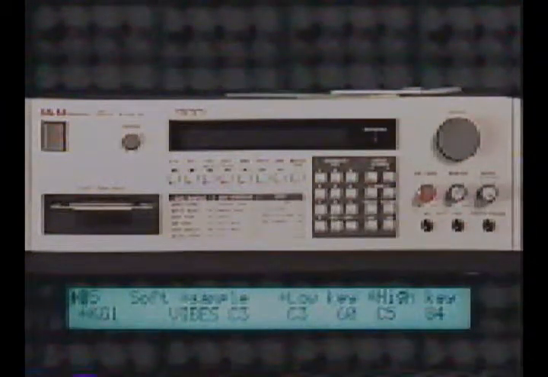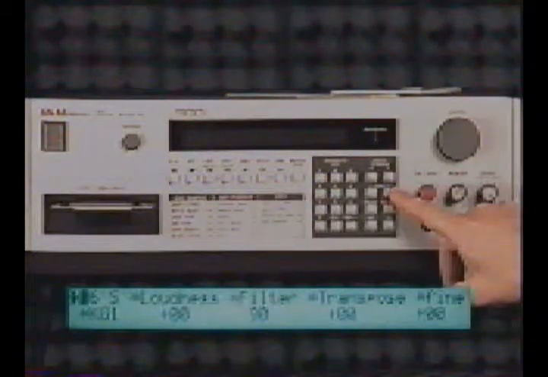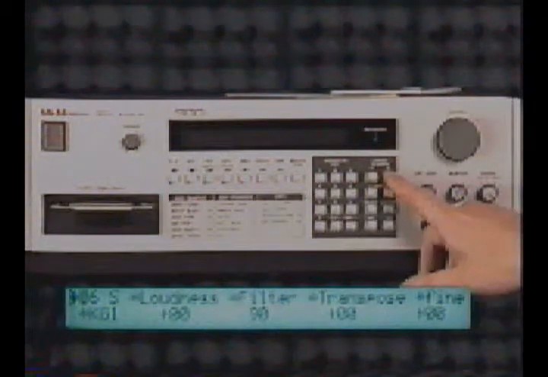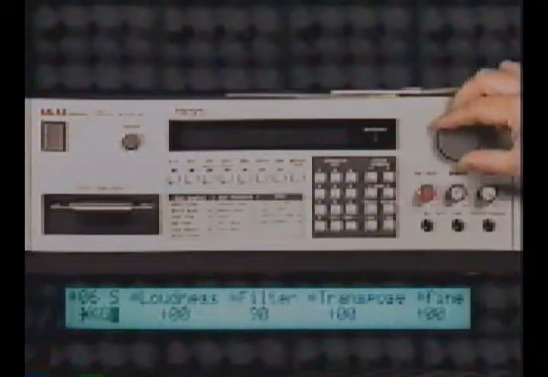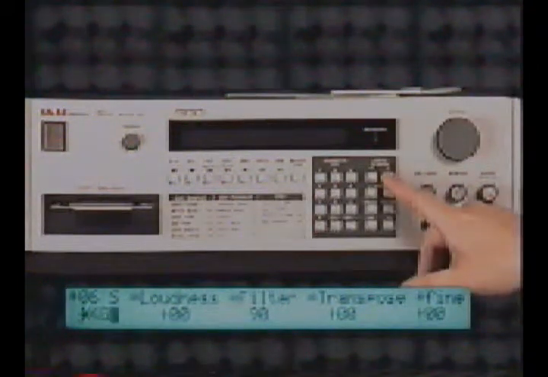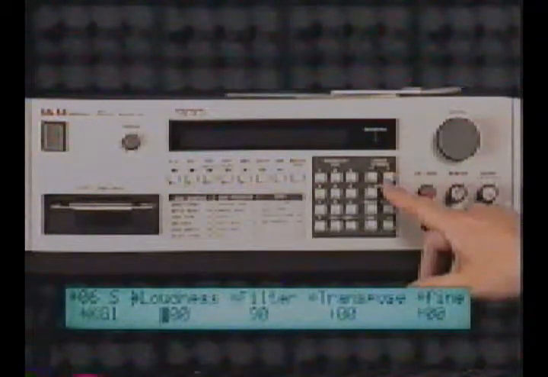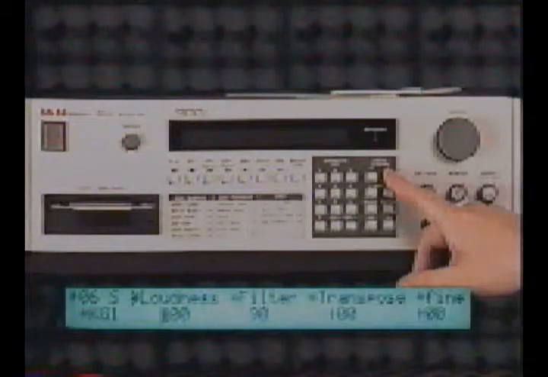Okay, this is our soft sample section again. So let's move to one more page, page 6, and here we have loudness. Pressing the arrow cursor once moves you into the key group field. Choose which key group you're going to be dealing with. Press the arrow cursor again. Okay. The loudness or volume works exactly like the volume setting in the edit sample section.